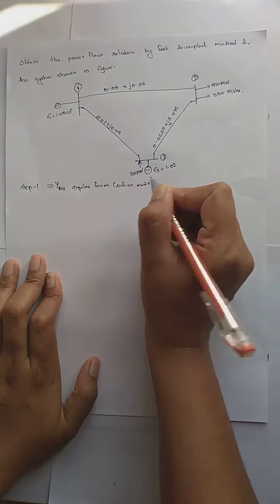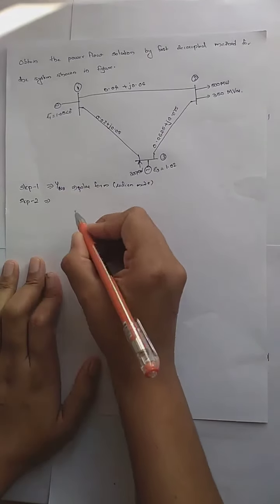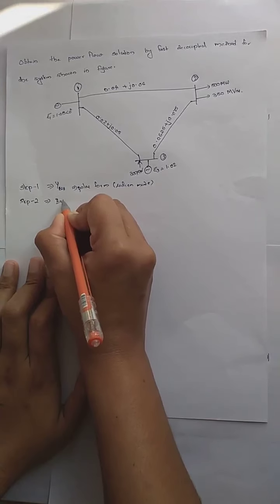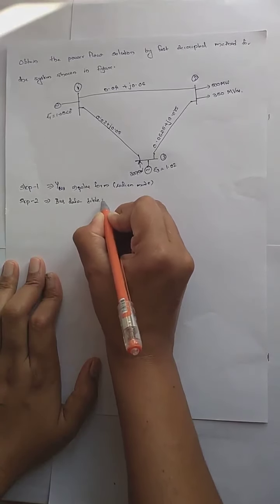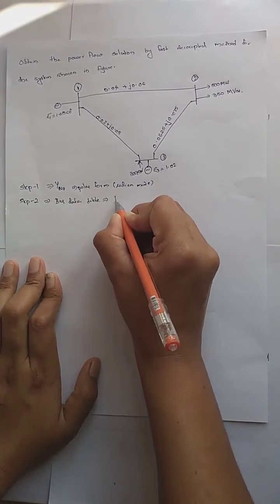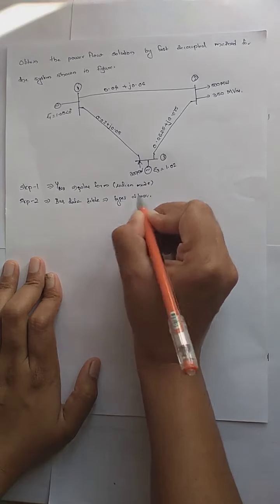In the second step, we analyze the bus data. We form the bus data table and classify the types of buses.